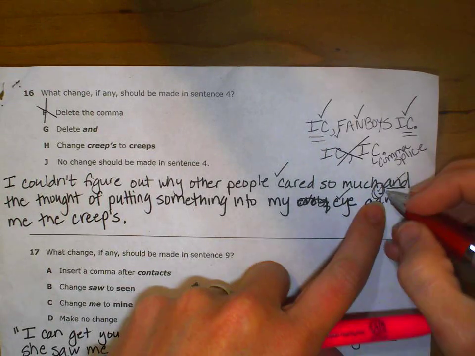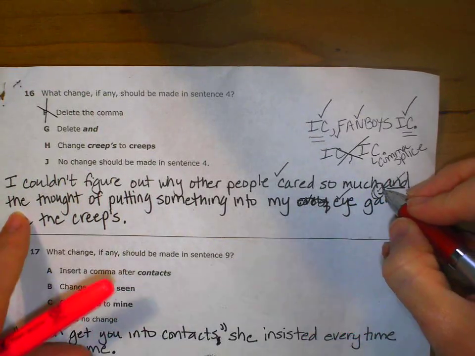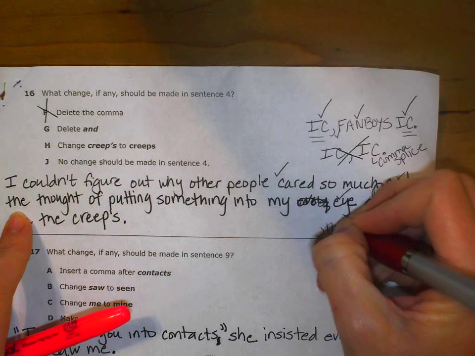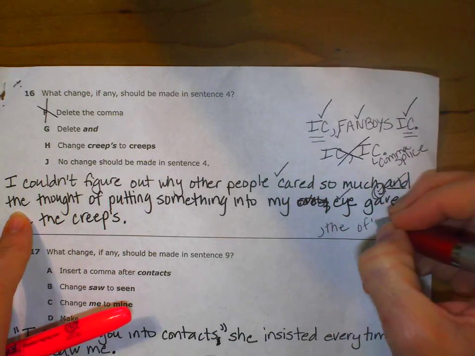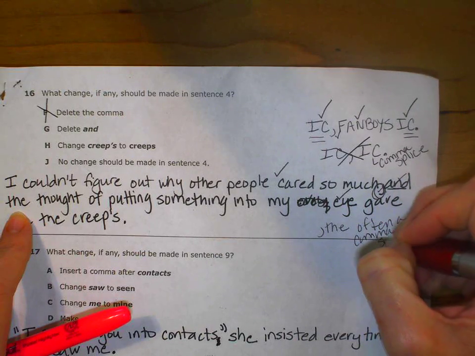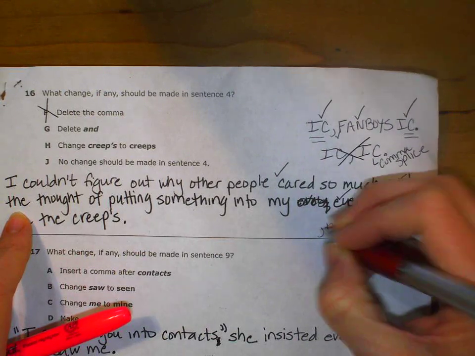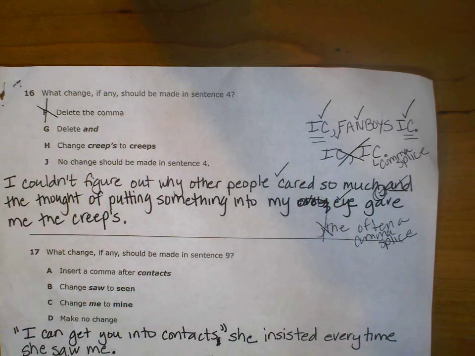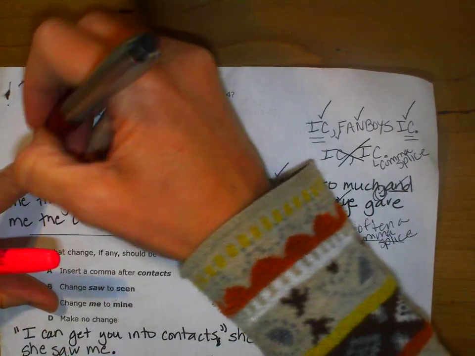This is one of those things I told you to look out for, comma, the. Comma, the is often a comma splice. And we do not want comma splices. Okay? So we've eliminated 2.